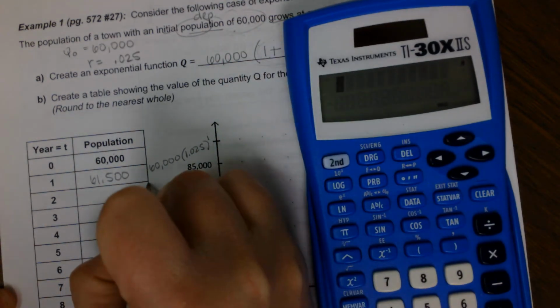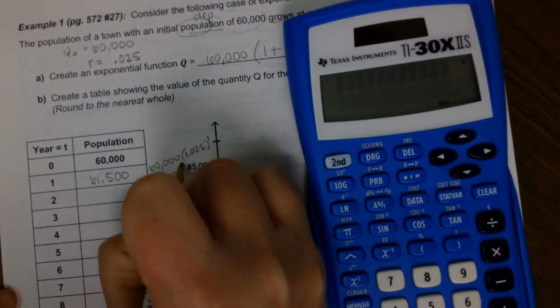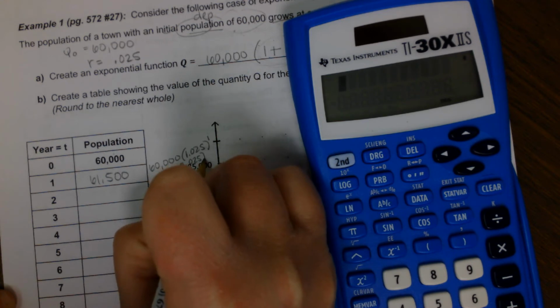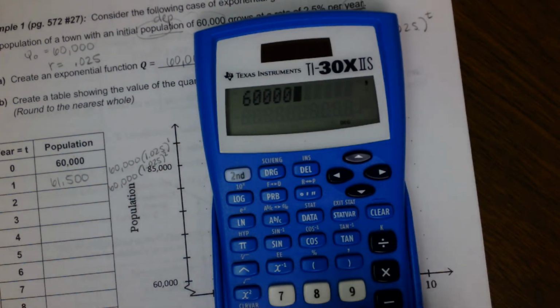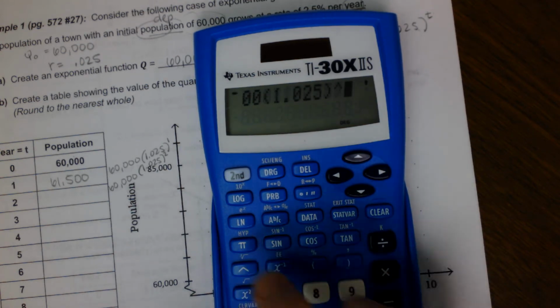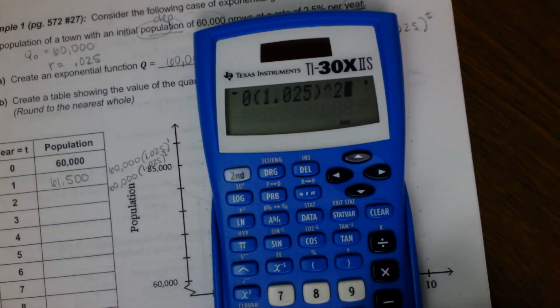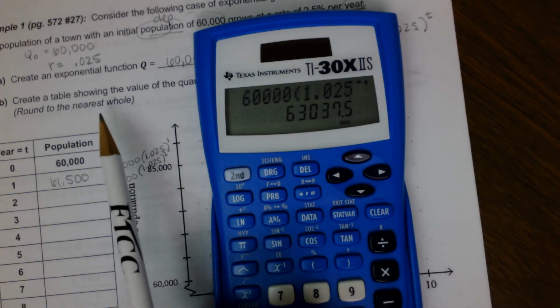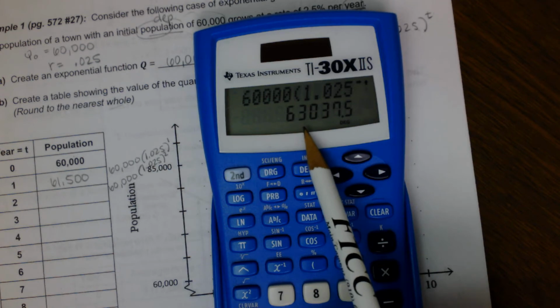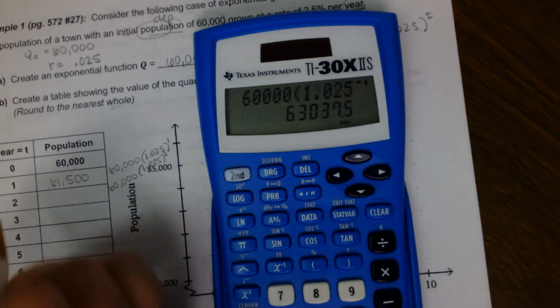So for year 2, you would say 60,000 times 1.025 squared. We get 63,037, but if we round to the nearest whole number like they ask us to do, that would be 63,038.